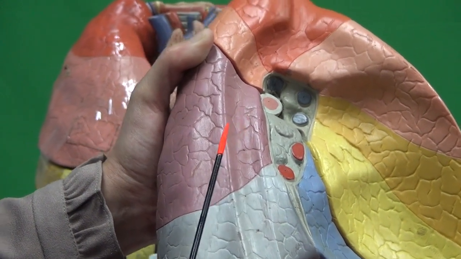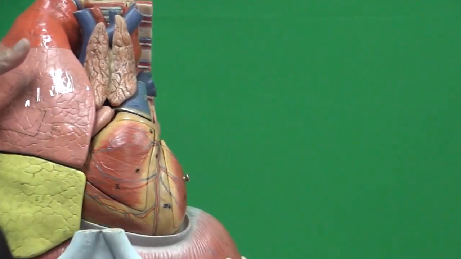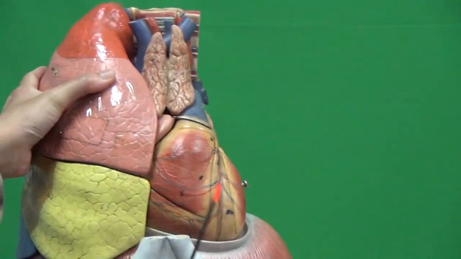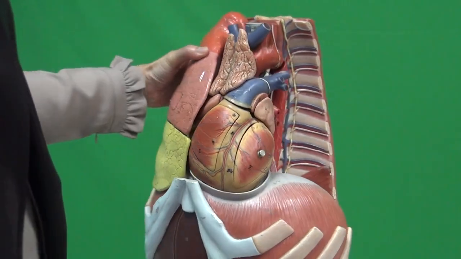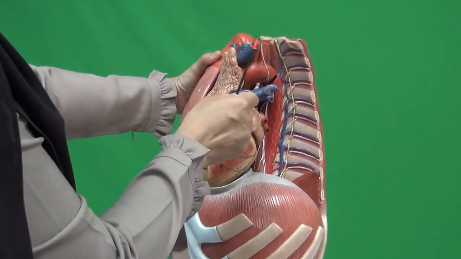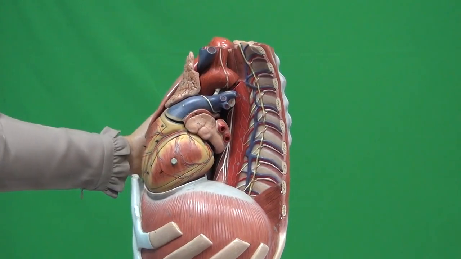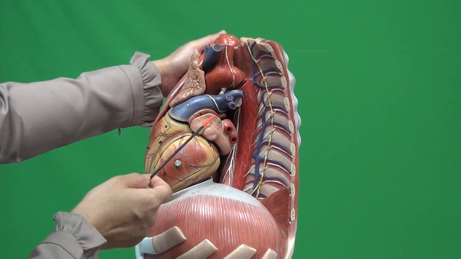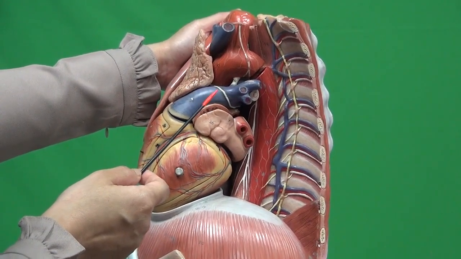These structures you'll find in the mediastinum. Let's have a look at the left side of the mediastinum, and also you'll find them at the root of the neck. So, structures that form the grooves on the mediastinal surface of the left lung.